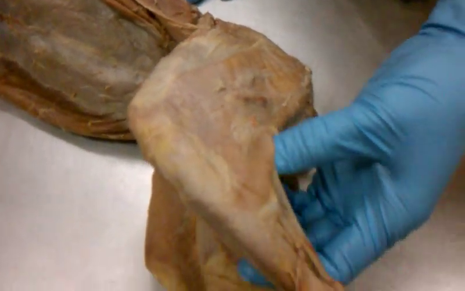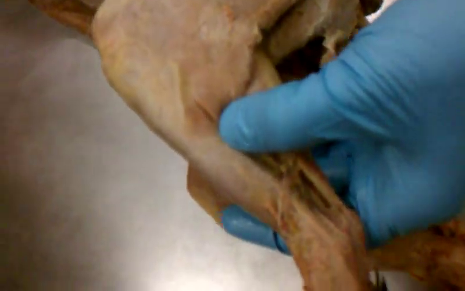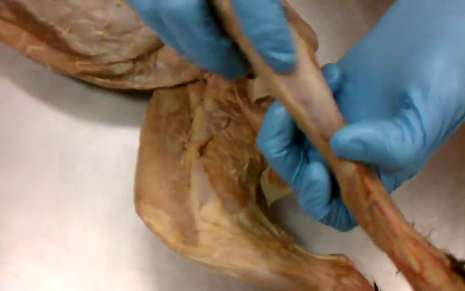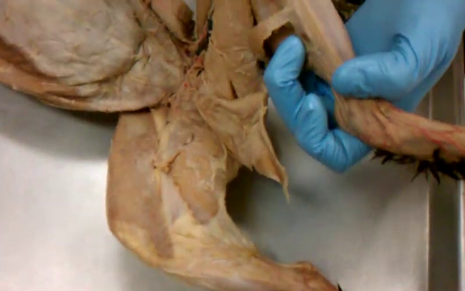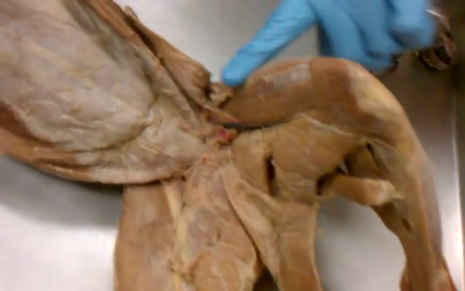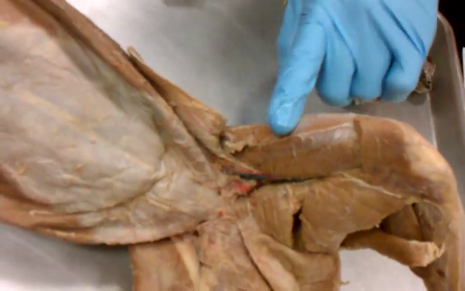Then you have your gastrocnemius, which is your calf muscle right here. And then the front of the leg is the tibialis anterior. It's on the anterior portion of the tibia. And your quadriceps femoris. Quads of the cat.